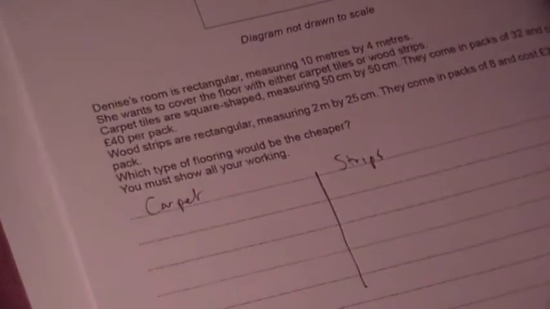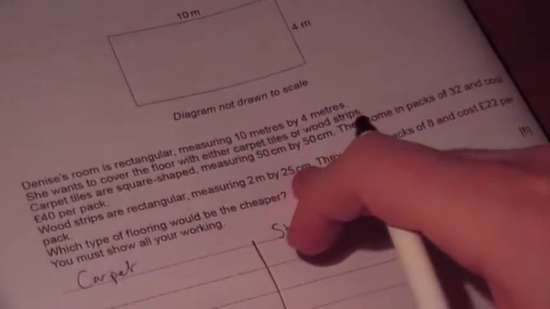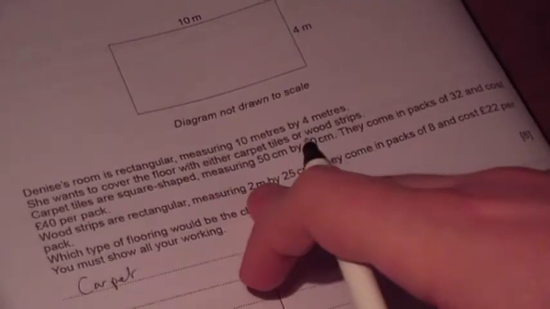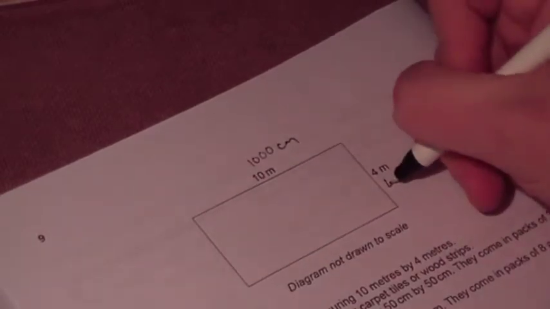What I'm also going to do here, because I notice that I've got measurements of the carpet tiles given in centimetres, there's a mixture there of metres and centimetres, I'm going to convert the 10 metres into 1000 centimetres, because of course there's 100 centimetres in a metre, and I'm going to convert the 4 metres into 400 centimetres as well in a similar way.